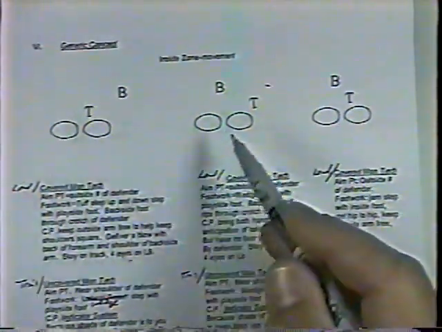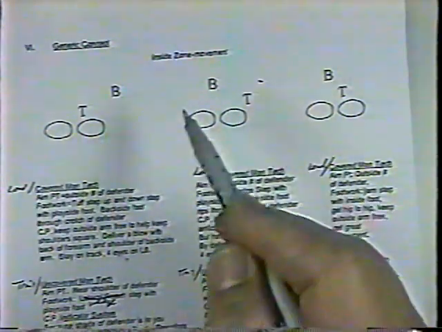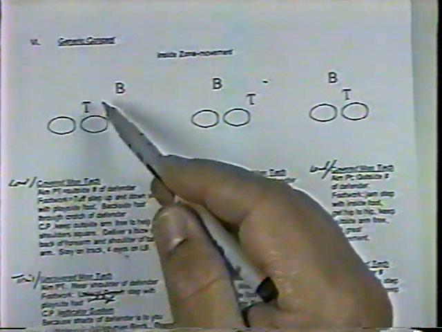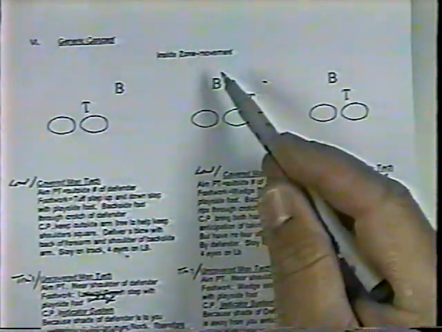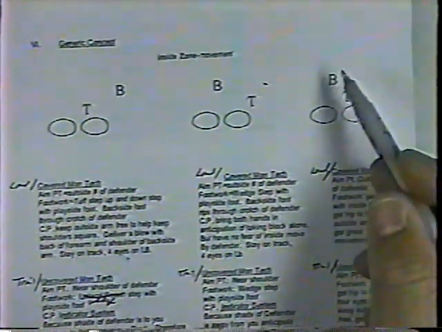Uncovered man. Wedge steps. Is the shade to me or away? Here it's to me. I'm thinking I'm on the block. Hip to hip, four eyes. Here it's away. I'm thinking wedge and drive to the backer. Here it's to me. I'm thinking I'm on the block, especially if I hear jam. Okay? Not very hard. Really relatively simple.